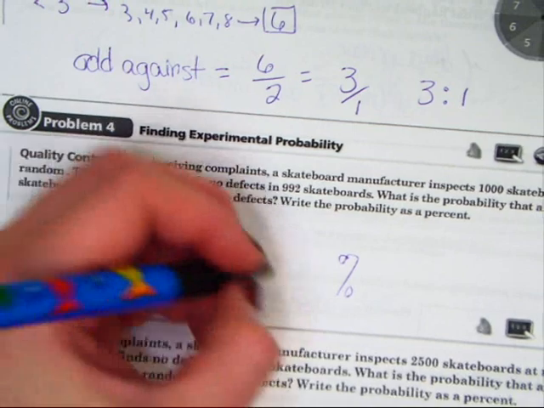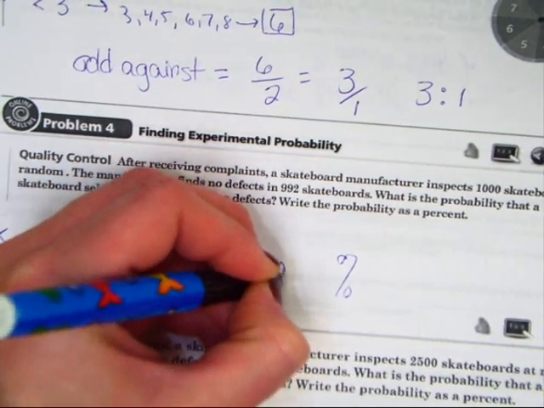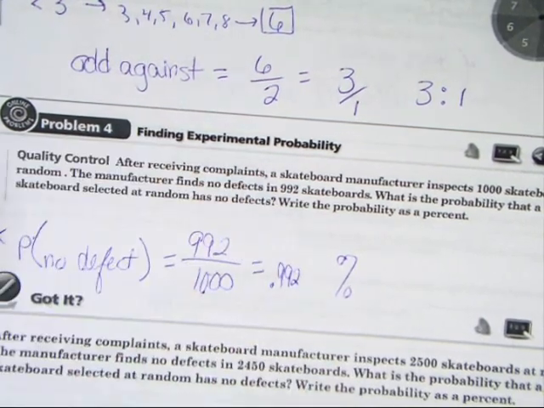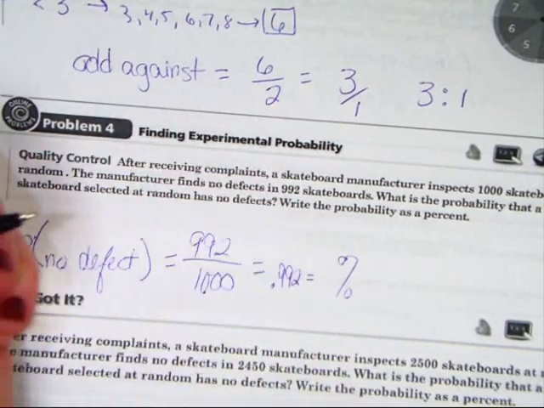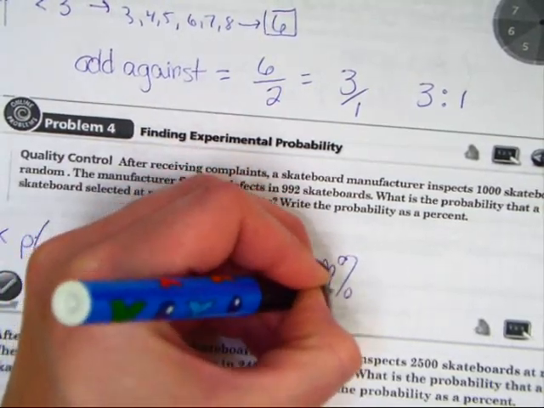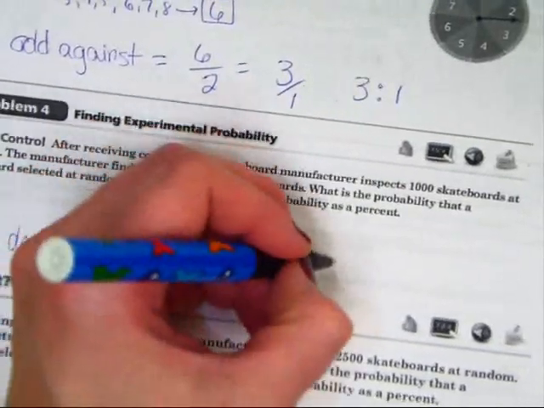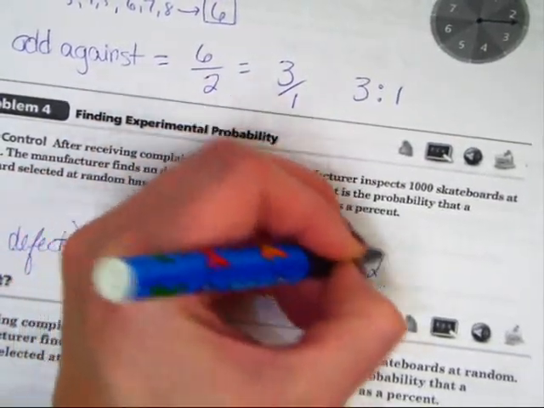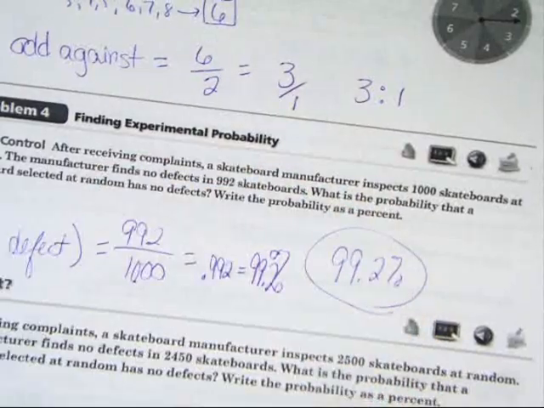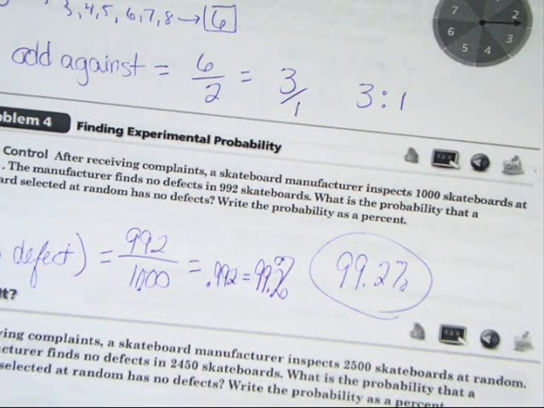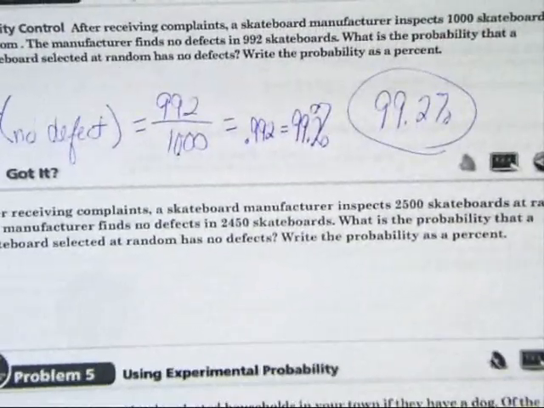So we end up getting 0.992. So as a percent, that's 99.2%. And I guess I can make mine a little neater. 99.2% of them have no defect at all. And that's based on his experiment.